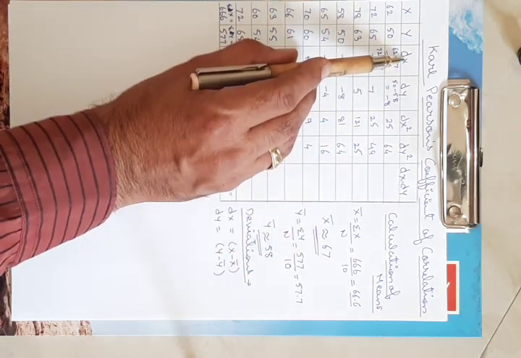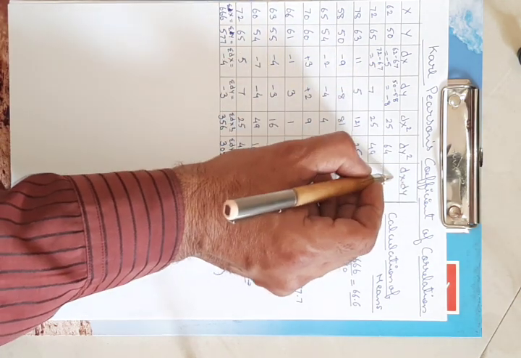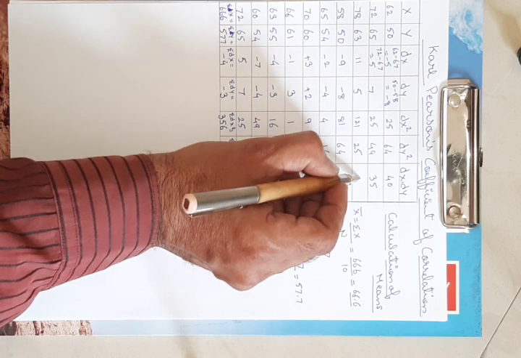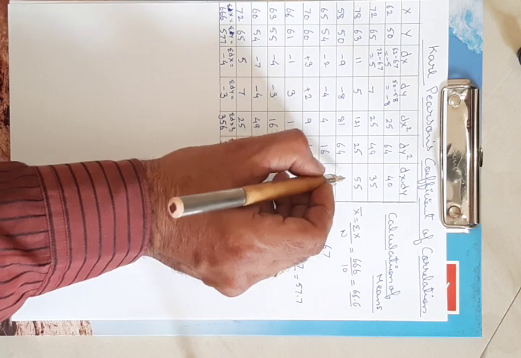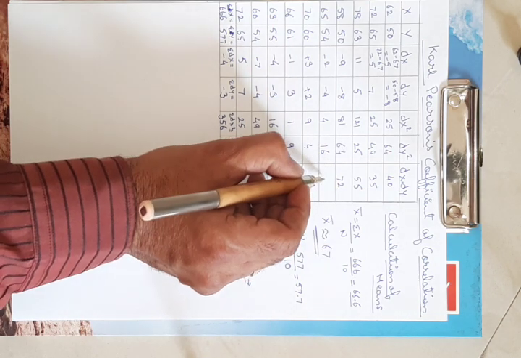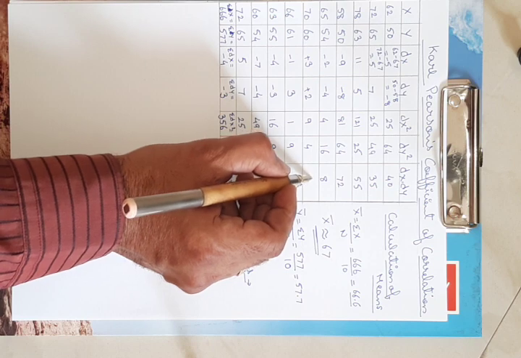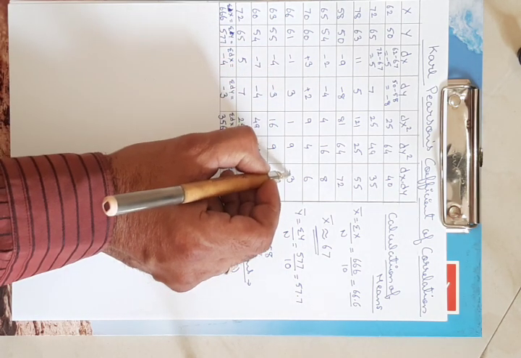Next, finally friends, we need to calculate the value of dx into dy. That means column number 3 multiplied by column number 4. So minus 5 multiplied by minus 8, this comes out to be 40. 7 multiplied by 3, 35. 11 multiplied by 5, 55. Minus 9 into minus 8, 72, minus 2 into minus 4, that is 8. 3 into 2, that is 6. Minus 1 into 3, that is minus 3.